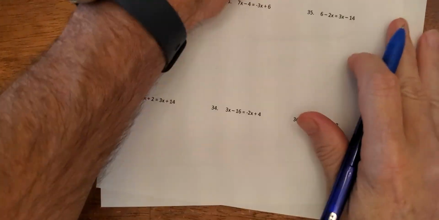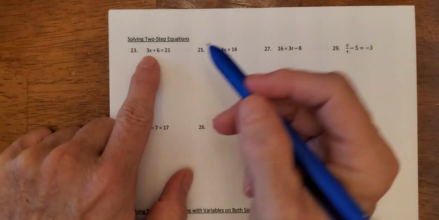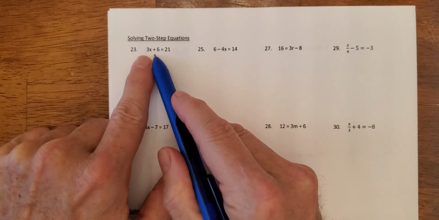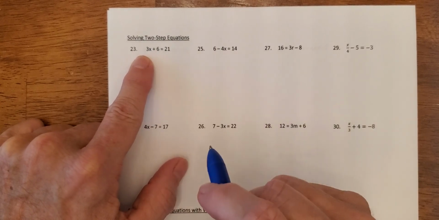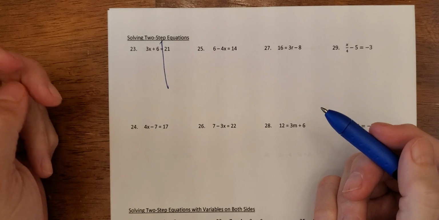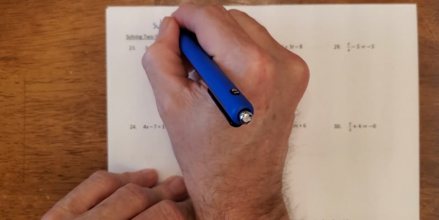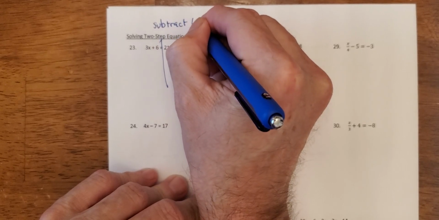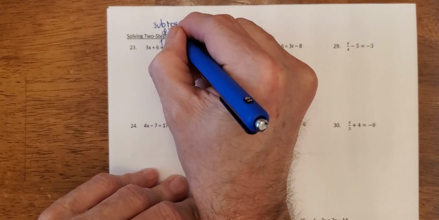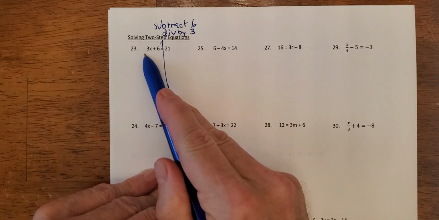All right, so next page, here we go to two-step equations, right? Whenever I see that, I say, oh, okay, there's the x, right? I've got to get rid of the 6 and the 3. So basically what I'm going to do is subtract 6, right, and then divide by 3. Okay, so I subtract 6, divide by 3.